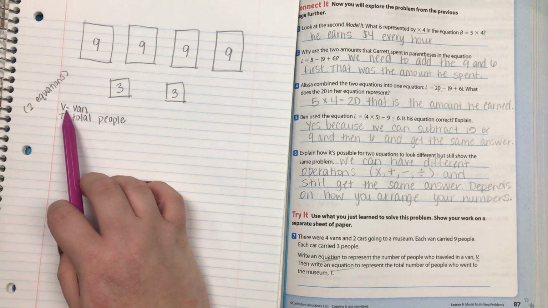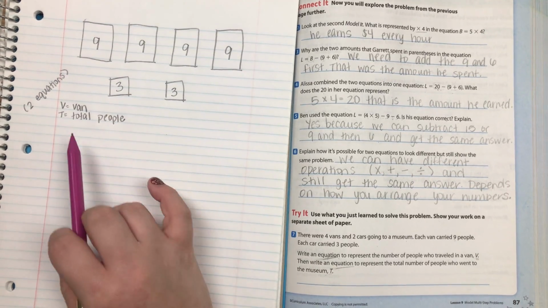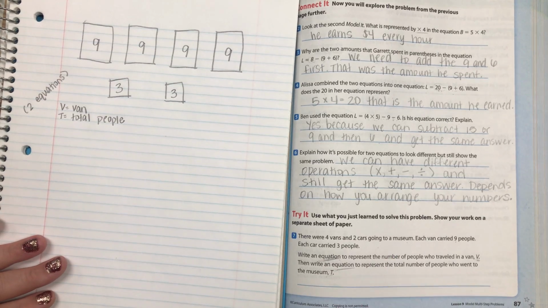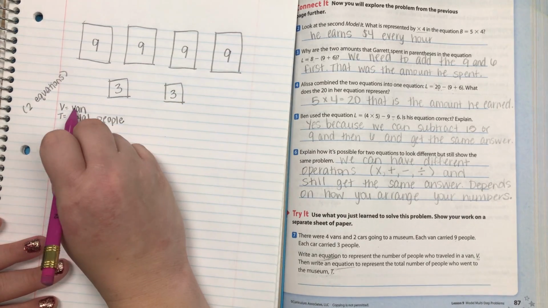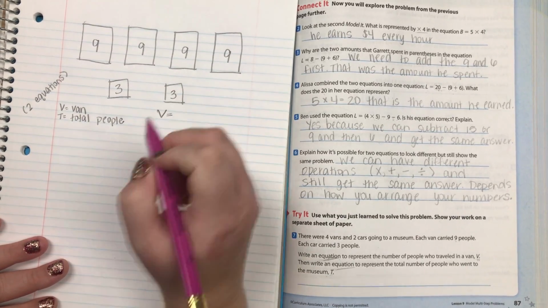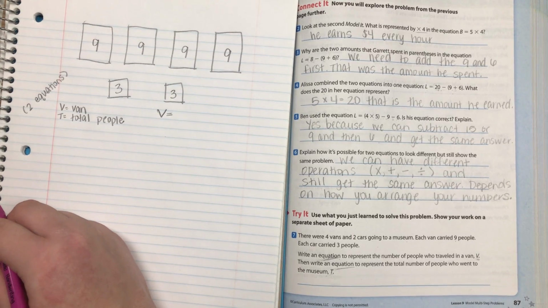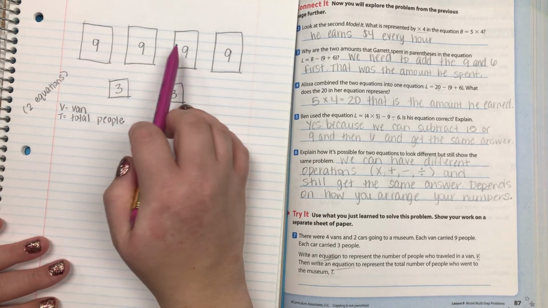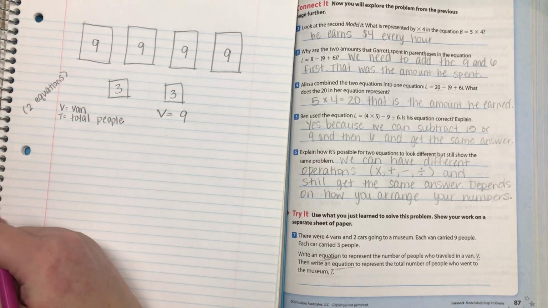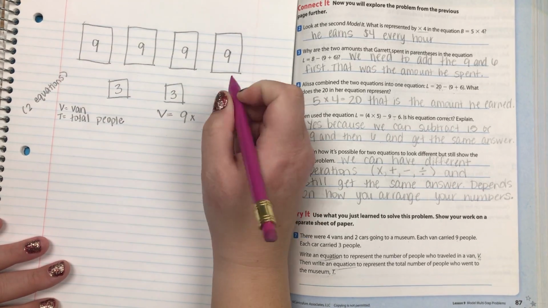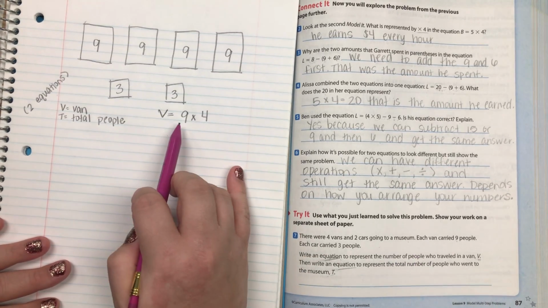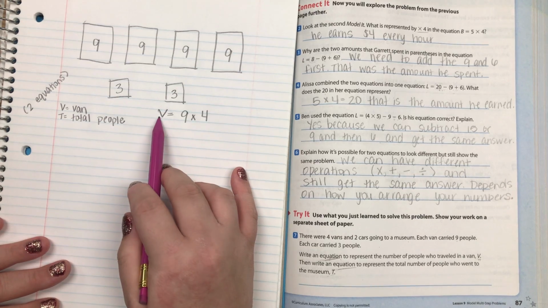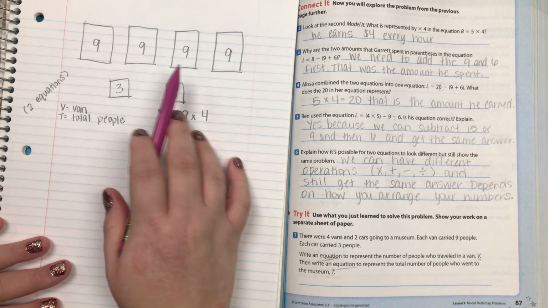All right, I need to know how many people total traveled in a van. So how would I represent that with an equation? Remember, equation means it has an equal sign. It's the whole thing. So the V, the total number of the people who traveled in a van, is equal to 9 in each van times 4 vans. That's it. It doesn't even want me to solve it. It just wants me to say how many people traveled in a van. 9 times 4.